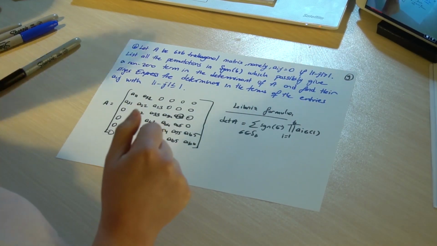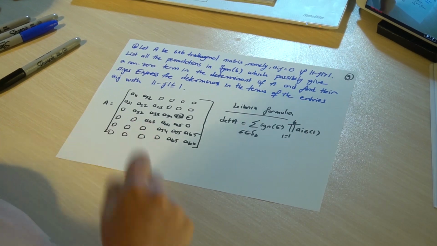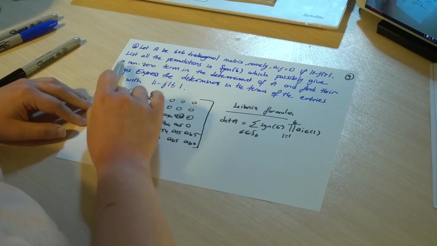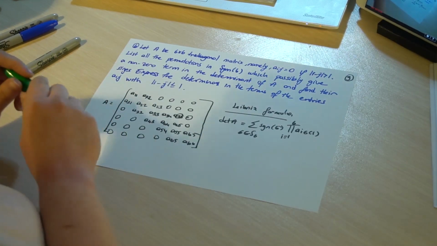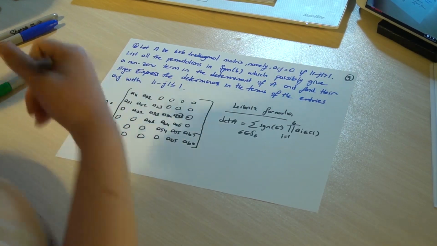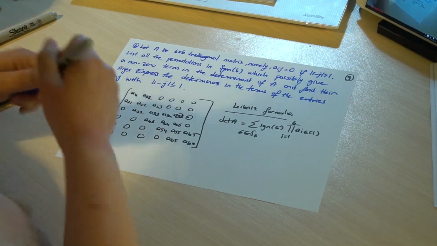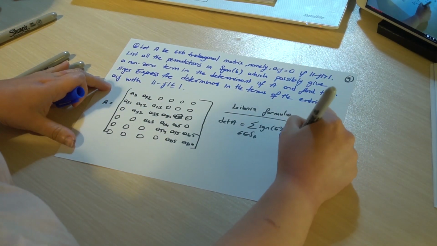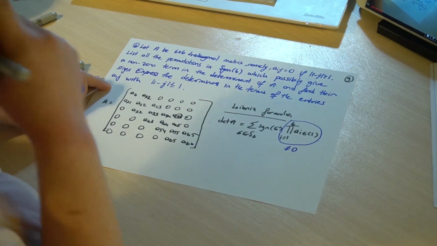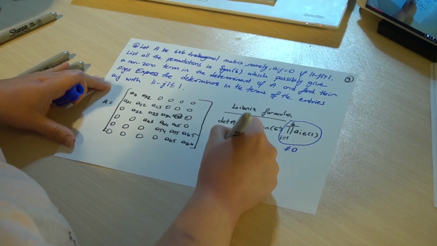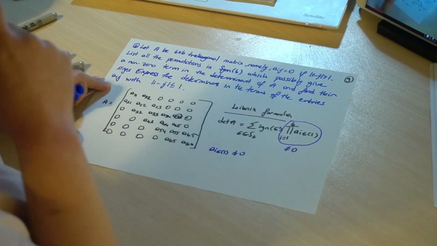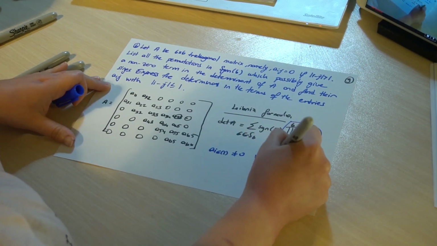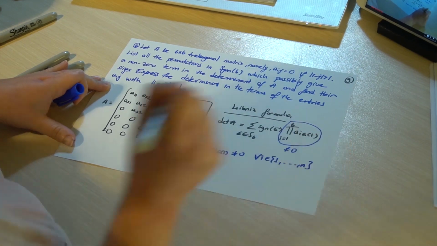Now, we need to list the permutations which possibly give a non-zero term in the determinant. To find the non-zero term in the determinant, this product must be non-zero, right? So, to have this product non-zero, A_i sigma(i) will not be equal to 0 for all i in 1 to n.